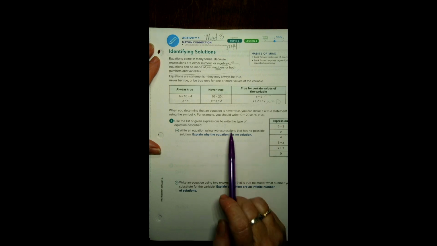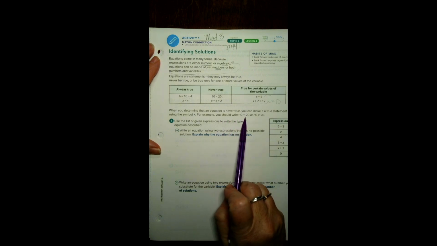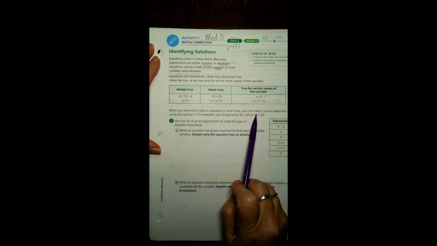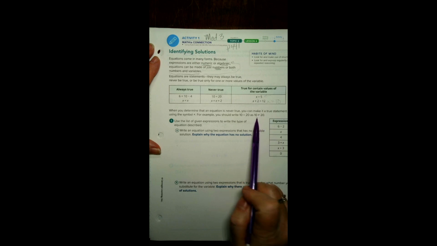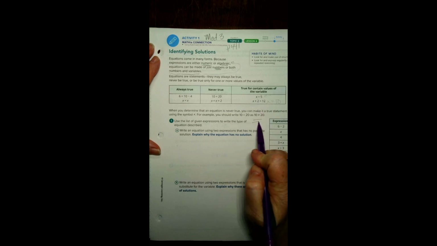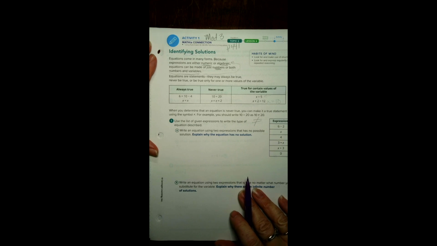When you determine that an equation is never true, you can make it a true statement by using the not equal to symbol, which is the equal sign with a line through it. So, for example, you should write 10 equals 20 actually as 10 is not equal to 20. It's an equal sign with a slash through it.